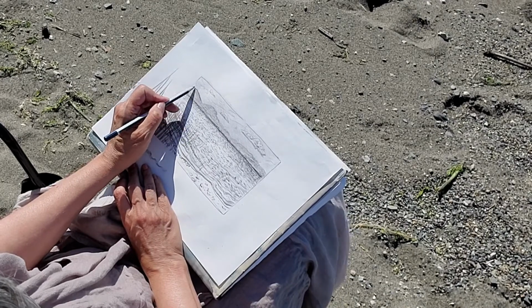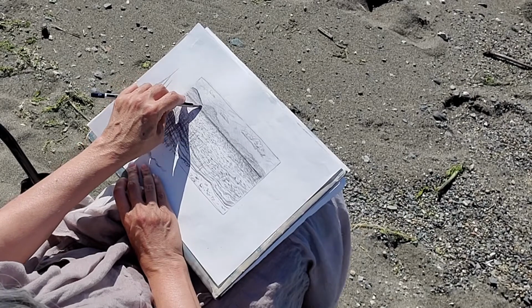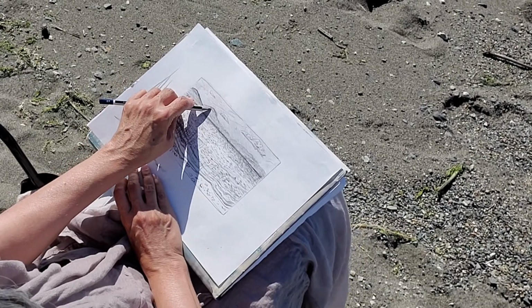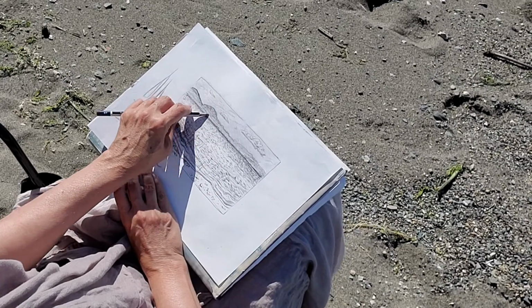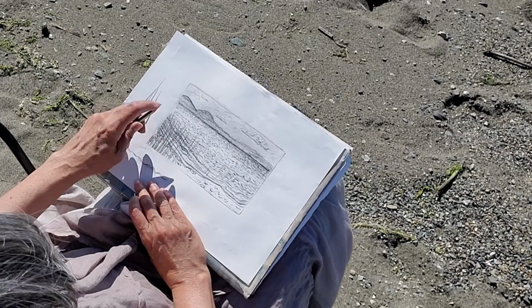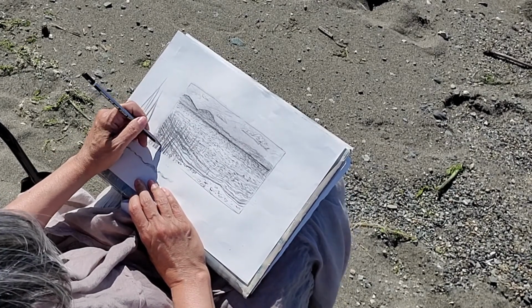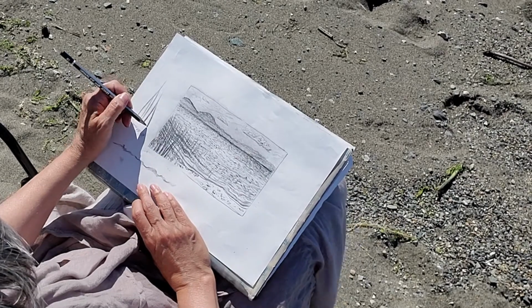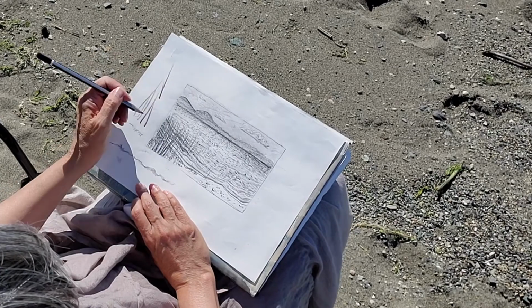Maybe the edge of these a little darker and clearer. They are quite hazy in the background, so I don't want to do too much. Maybe I can darken some of these grasses, so I went like this, and then I'm going in and I'm darkening some of it.